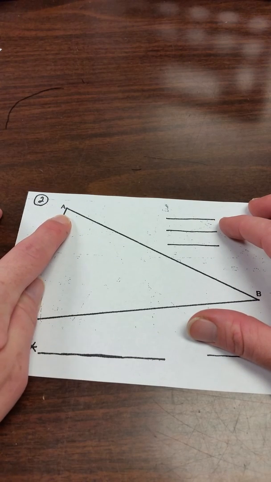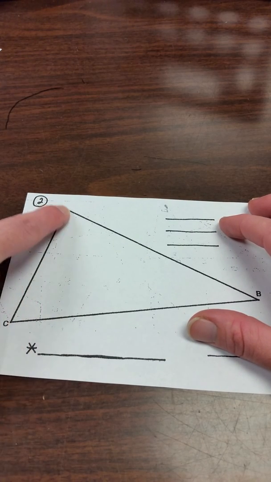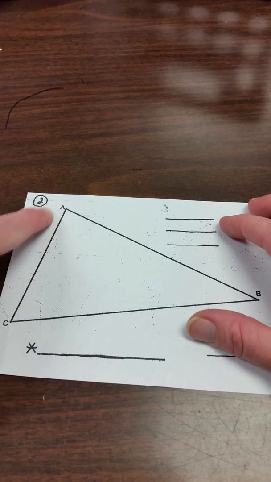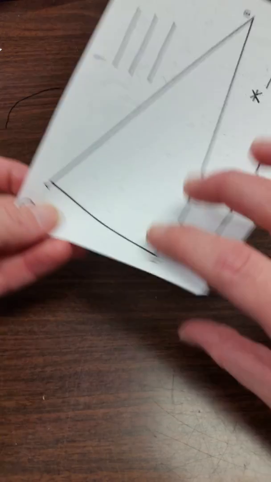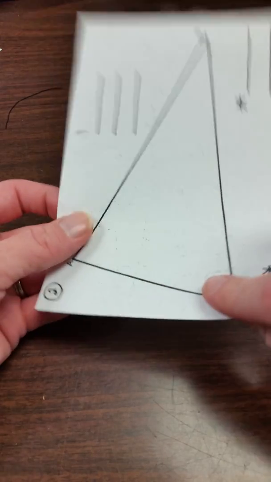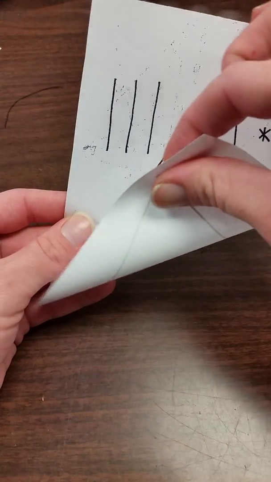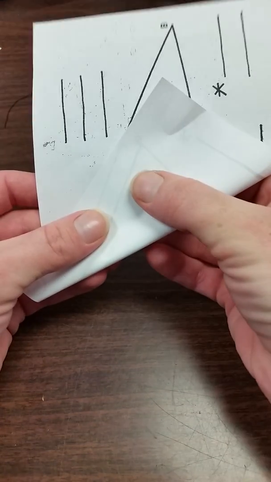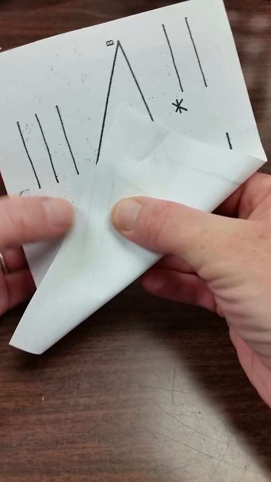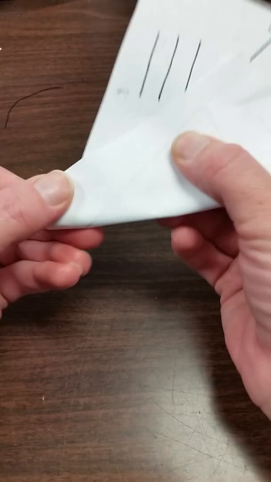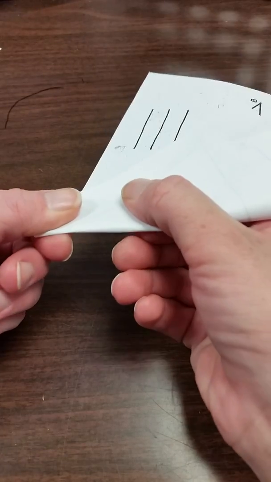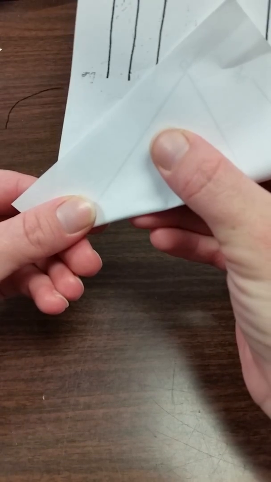If I want an angle bisector at angle A, it's going to start at A and come down this way. So I'm going to take side AC and fold it on top of side AB. Okay, so take side AC right here, fold it on top of AB. And see how my lines right now are not together? I'm going to scoot it over till it's together. I'm going to come down here and find point A, and I'm going to pinch it at A to make sure it goes through A.